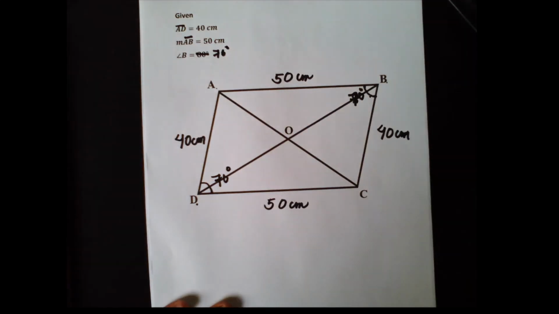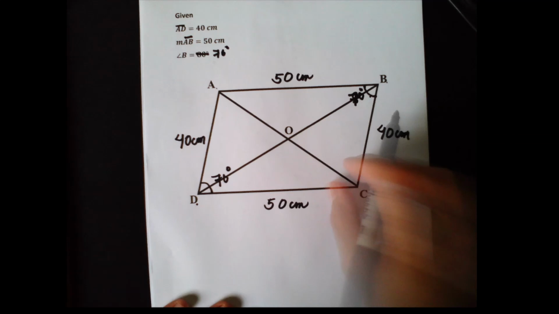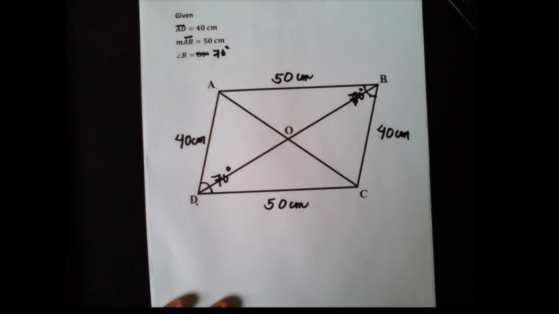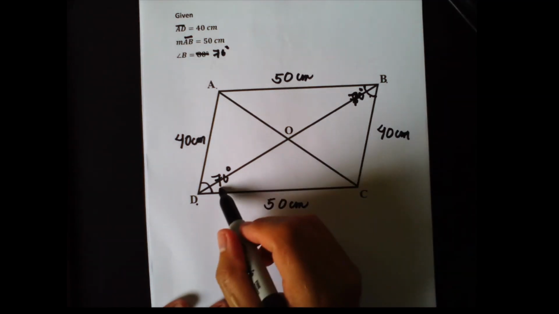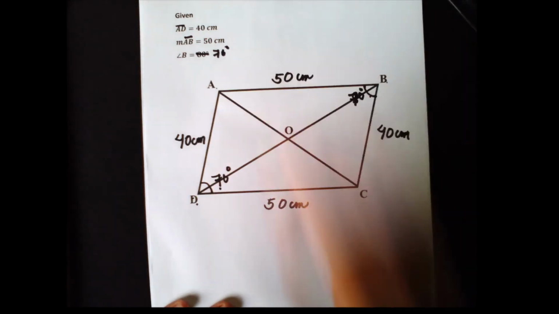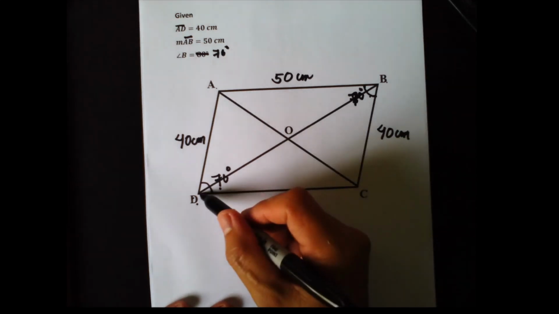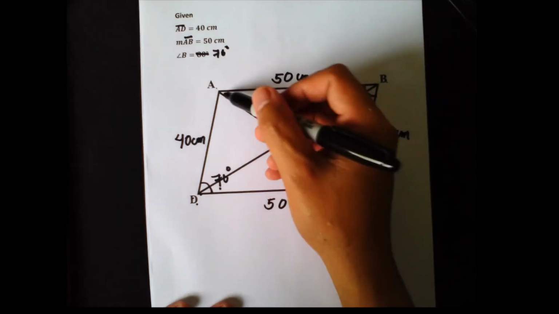Remember the units. Now how do we identify the measurement of the other angles? Based on the condition, the consecutive angles have a measurement of 180 degrees, or what we call supplementary.